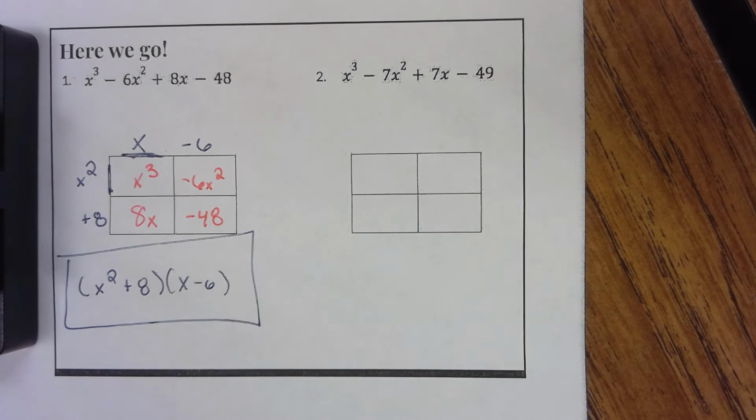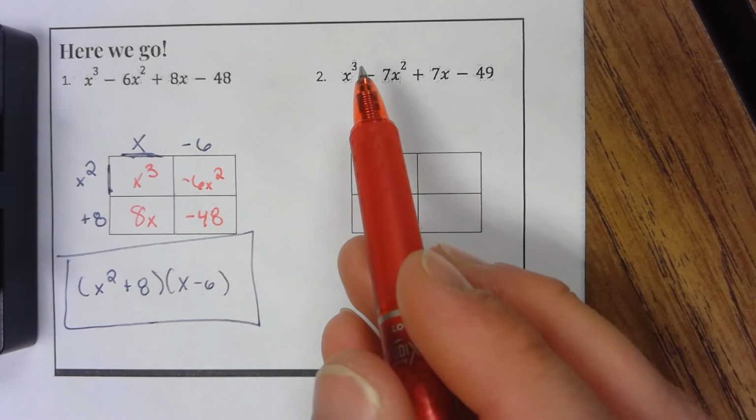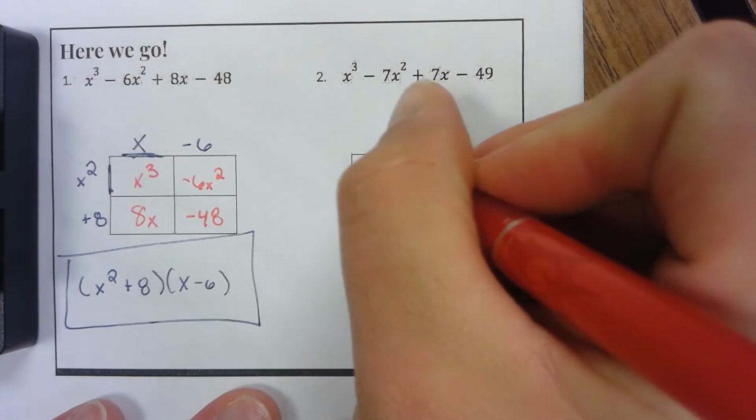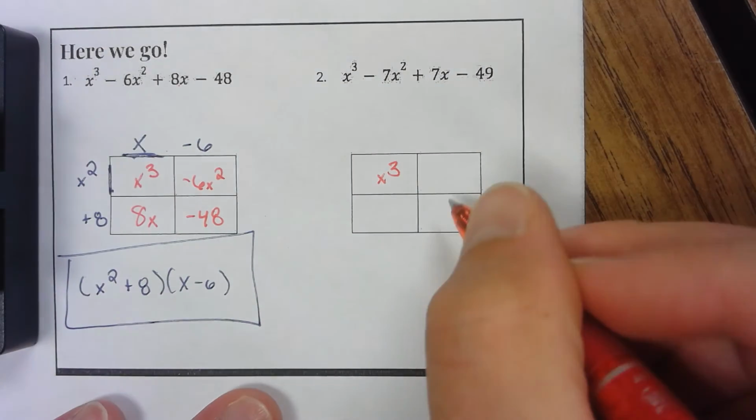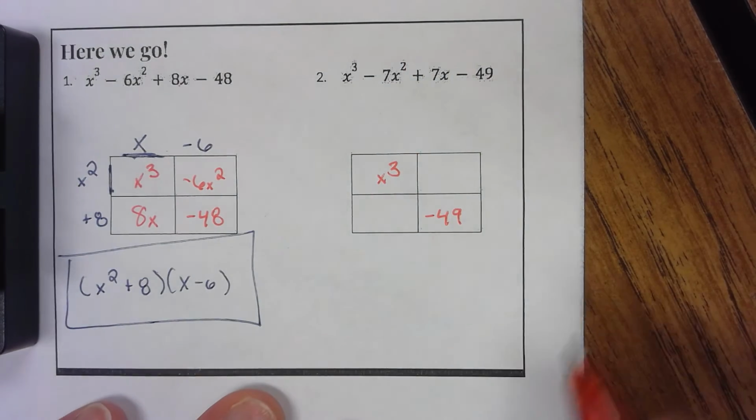All right, let's do one more. And then I might just let you all work through the rest of these. So just one last time. You will always take the cubic term, put it up top, top left. You'll take the constant term, put it in the bottom right. The other two, it does not matter where we place them.